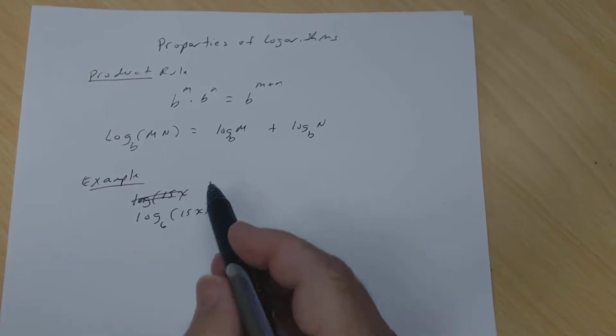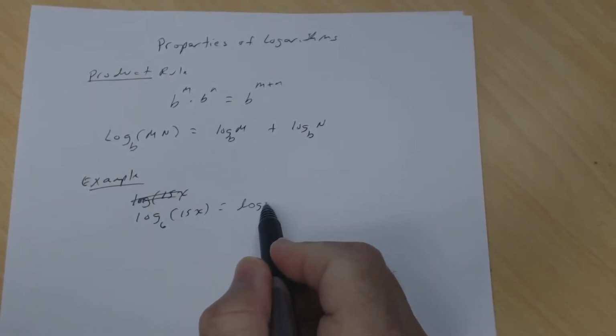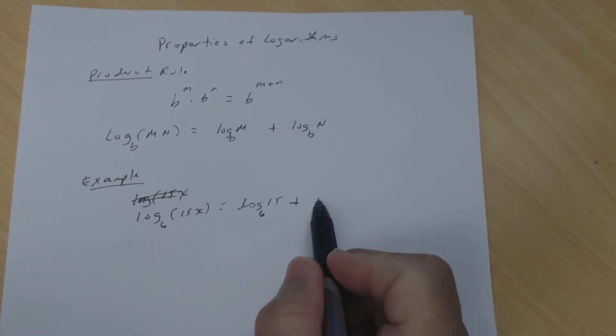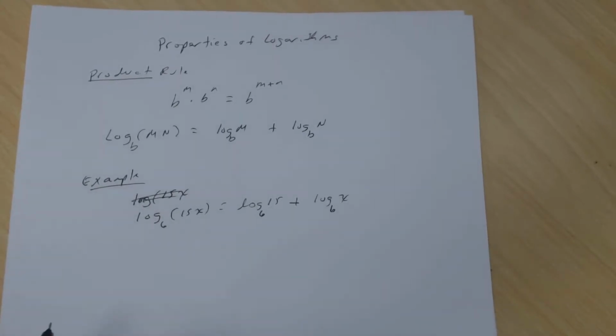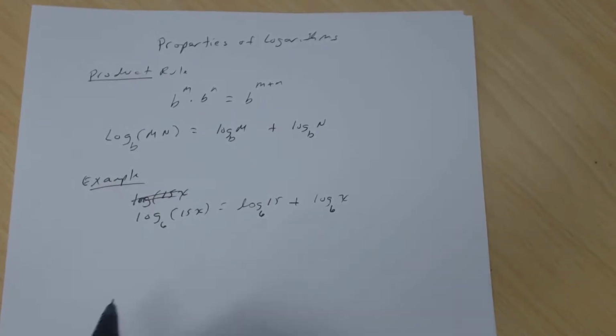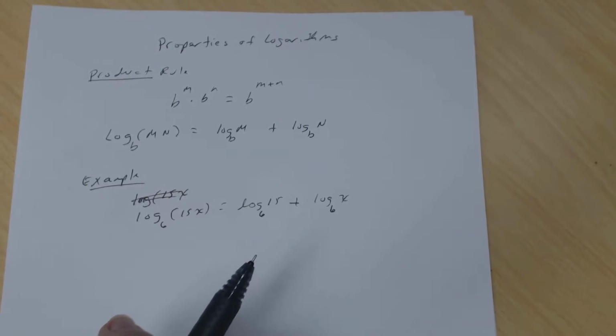So the log of a product can be written as the sum. So it'll be the log of 15 base 6, so the first factor, plus the log of x base 6. So that's how you write it. So notice how it looks though. The 6 is a subscript. Make sure the 6 looks like a subscript. Okay, so that's a product rule.